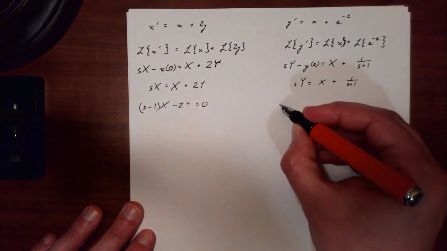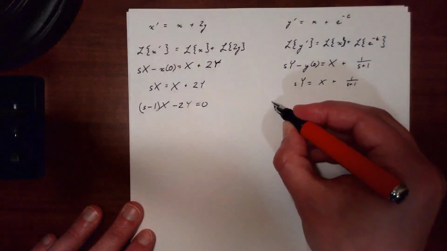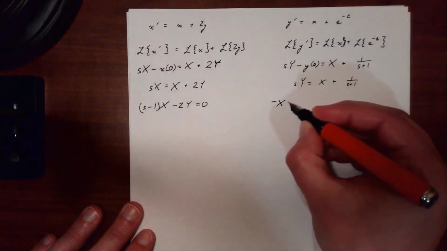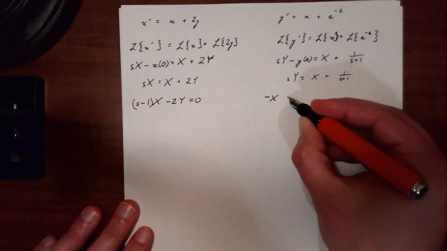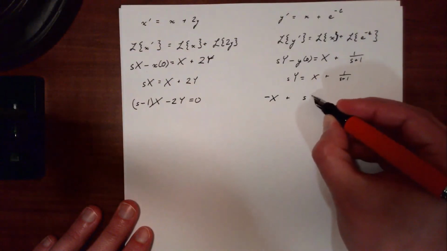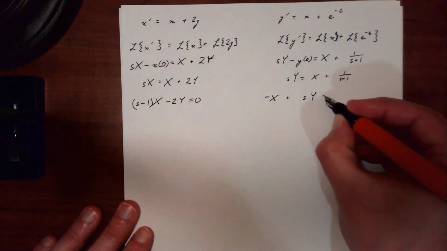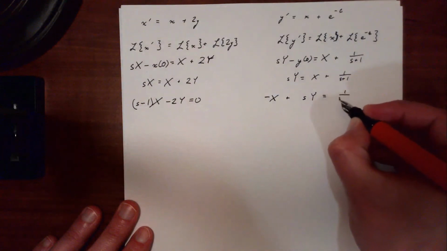Whereas over here, I'll have negative X plus s times Y equals 1 over s plus 1.